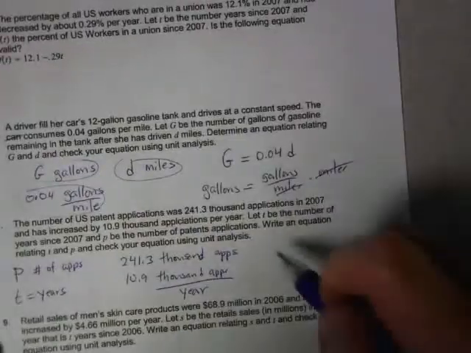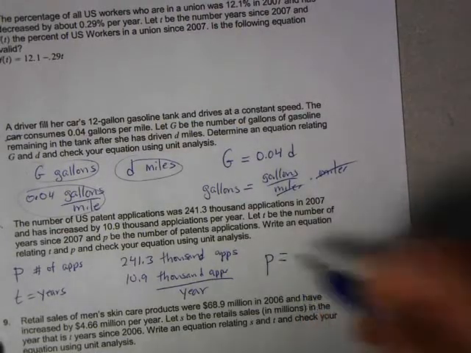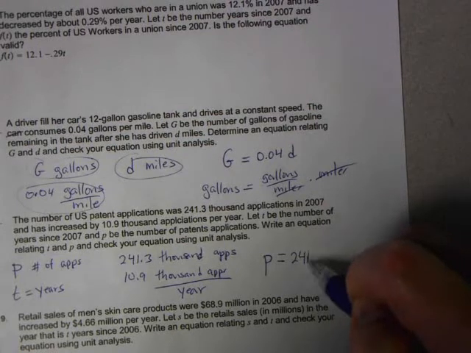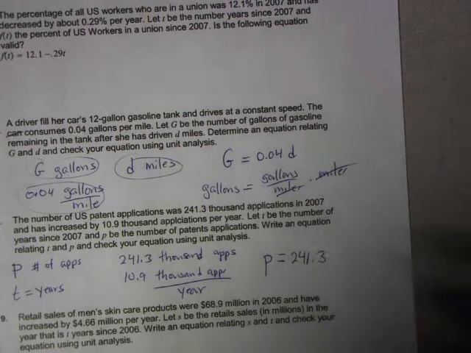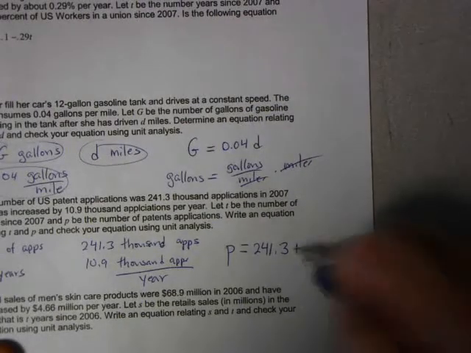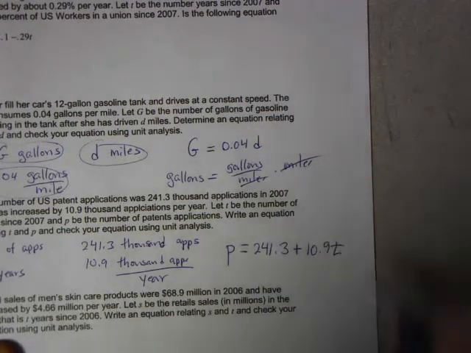So it looks like it should be P equals 241.3, so that's apps equals apps, plus this one is 10.9, and that would be apps per year. So to get rid of the per year, I need to multiply by year.